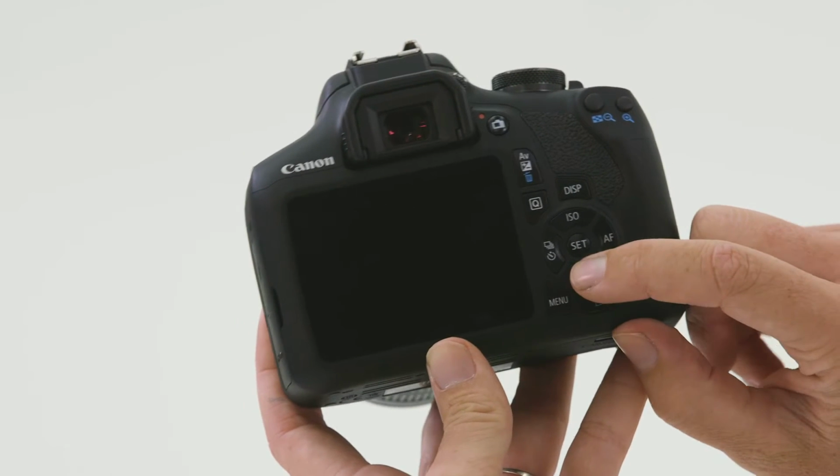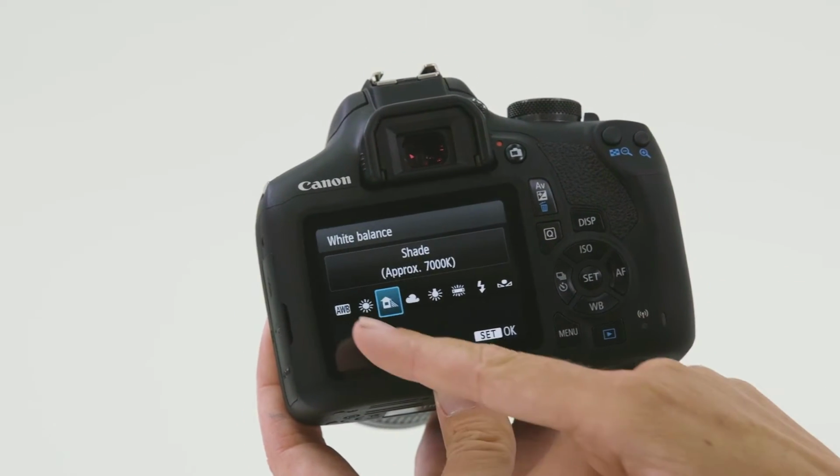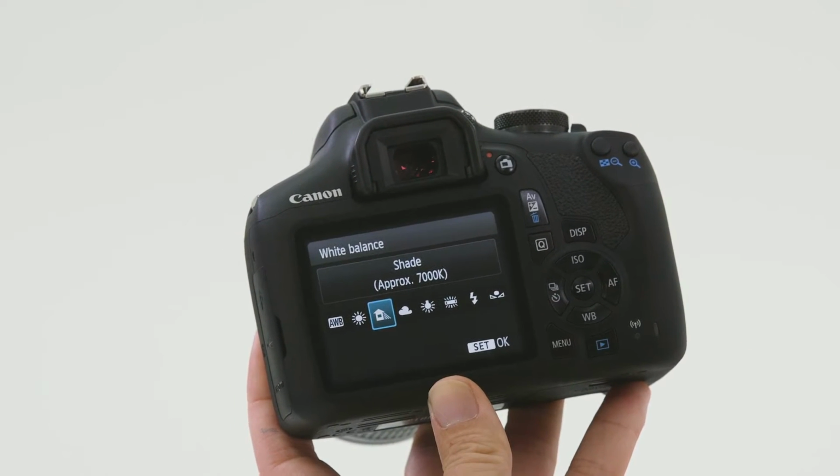You can select your camera to be on auto white balance that will automatically make those adjustments for you, or if you want to, you can change it manually. Let me show you how. On the back of the camera, simply press the WB button. WB stands for white balance, and when we press this button, we can then see the different options that the camera has available to us.